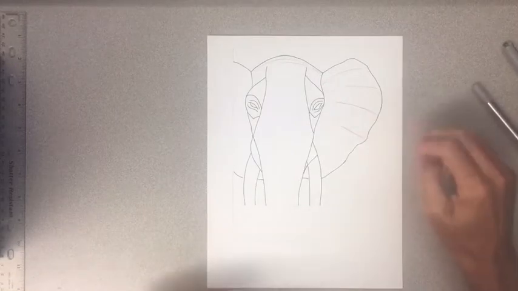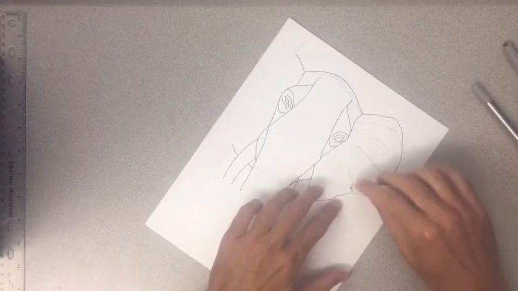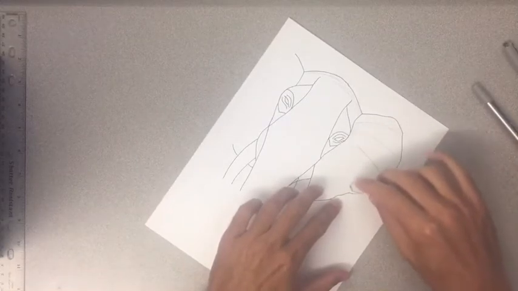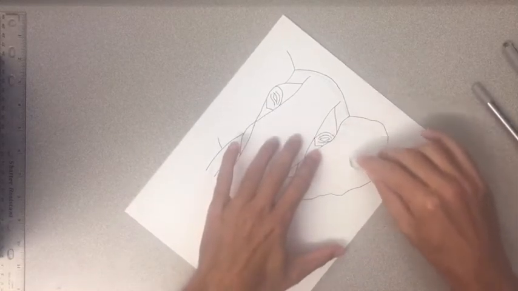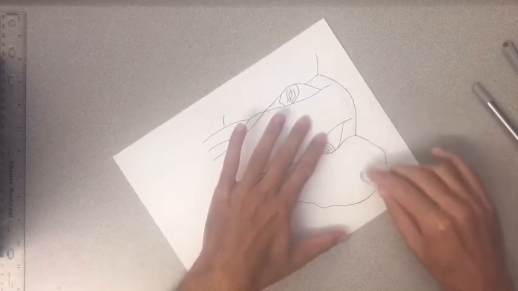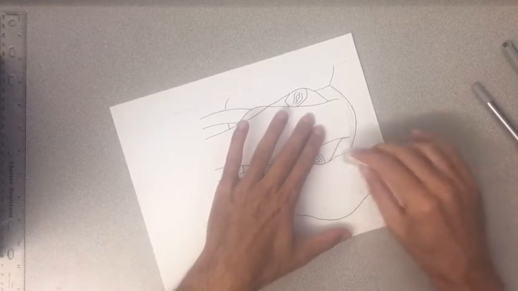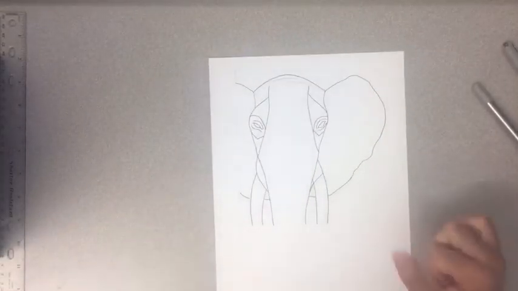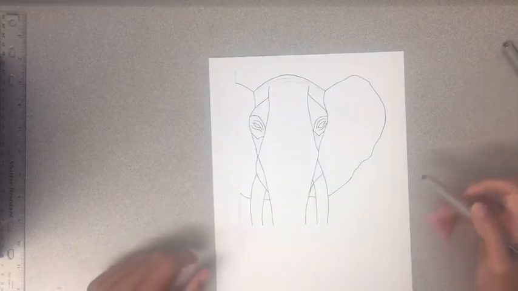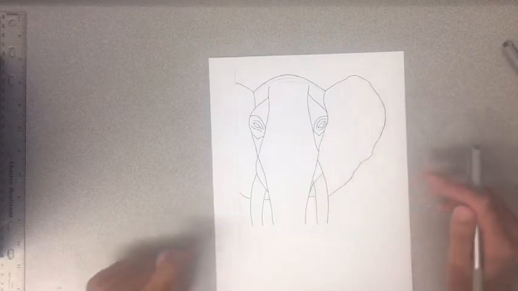So my pencil lines that I've already drawn are too dark. I'm going to take my eraser and lighten them up. And now I'll pull my pen back out to draw over my pencil lines and create these sections.